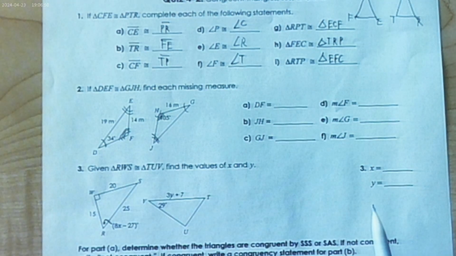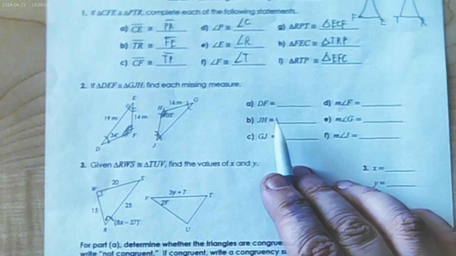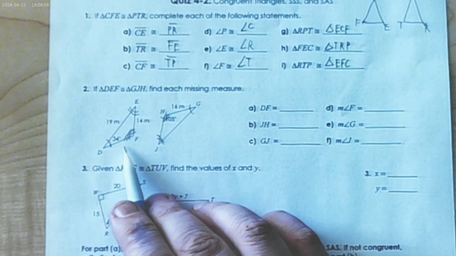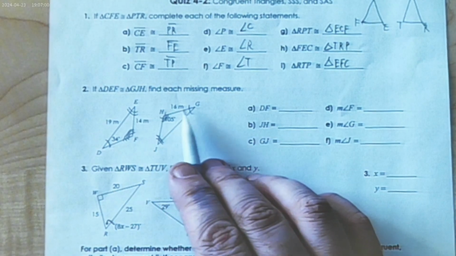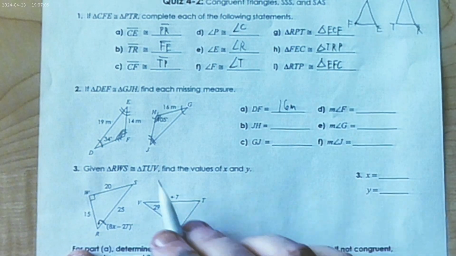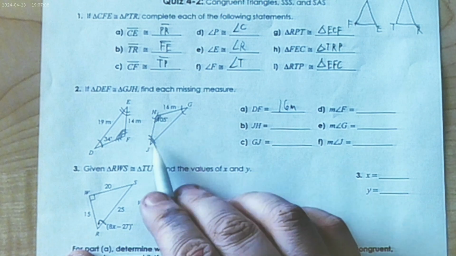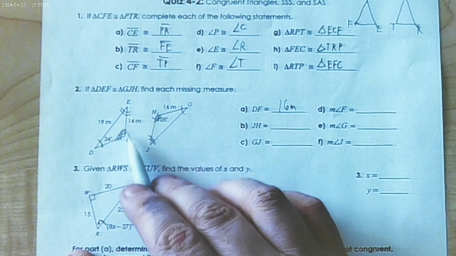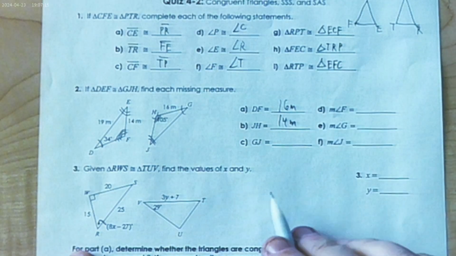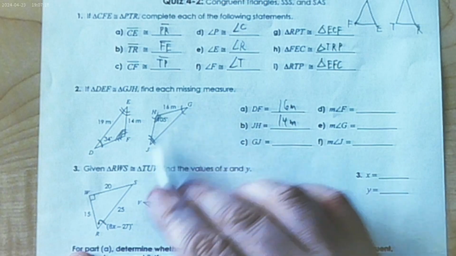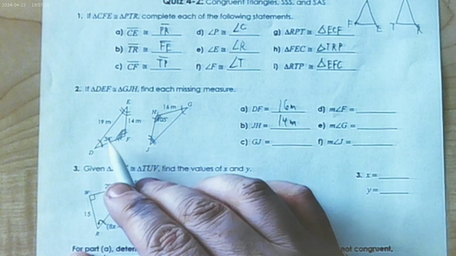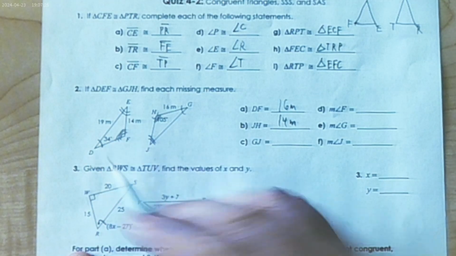Let's see. All right, so DF is between reference angles 1 and 3. Over here, between reference angles 1 and 3 is 16 meters. So 16 meters. There we go. JH is between reference angles 2 and 3 over here. Between reference angles 2 and 3 over here is 14 meters. All right. GJ, it's the long side. I don't even probably need to use the reference angles, but it's the long side. And alongside here, 19 meters.